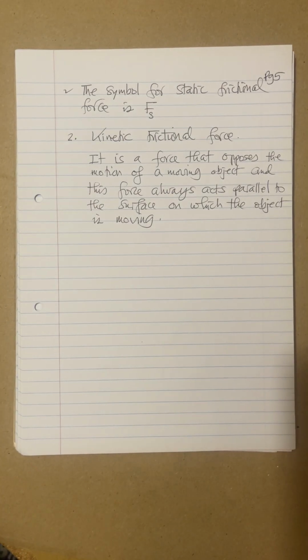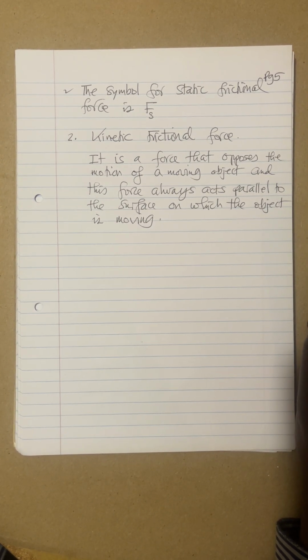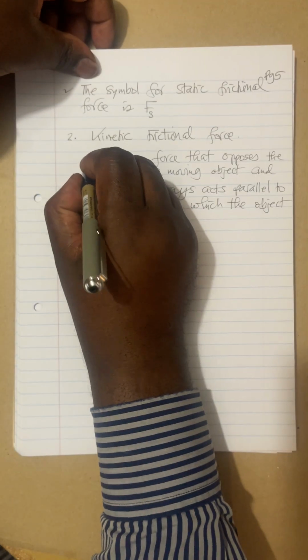And this force always acts parallel to the surface on which the object is moving. That's the definition of kinetic frictional force.